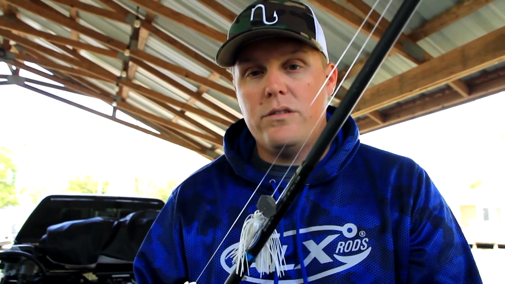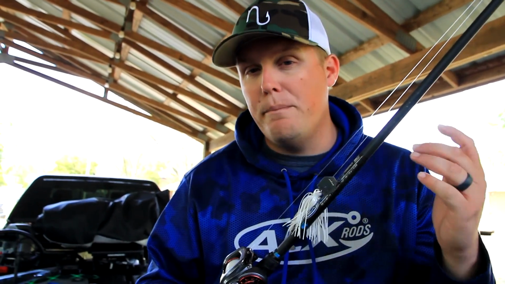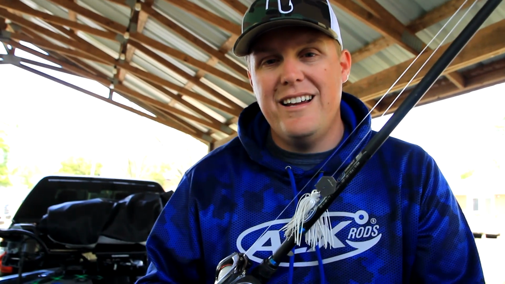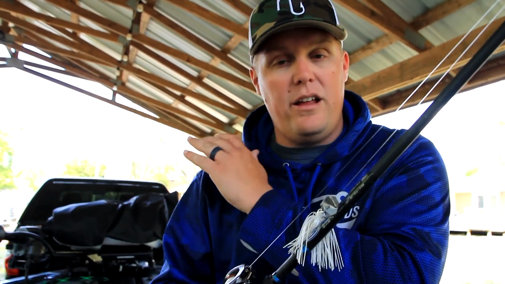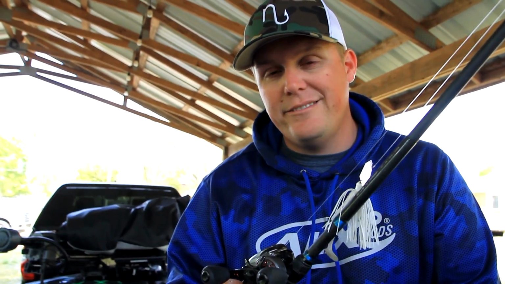This is an ALX Rods Toad Face, 7'2" medium heavy action rod, 15-pound P-Line Tactical Fluorocarbon, half-ounce chatterbait: docks, seawalls, riprap, and then my topwater is mostly on points, kind of open water stuff. But guys, you can switch up. There's a lot of baits that work great in the shad spawn, but topwater and chatterbaits are my go-to baits.